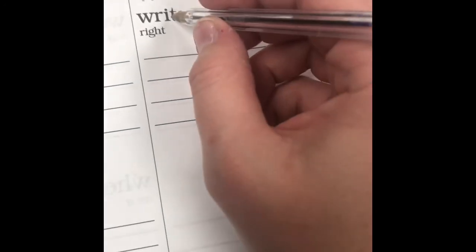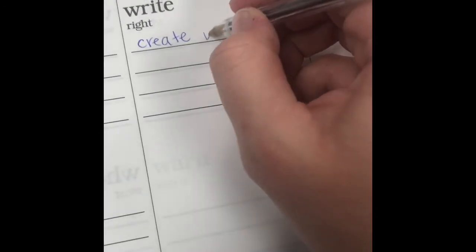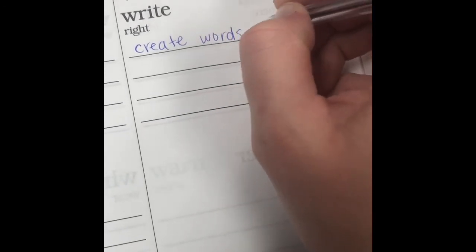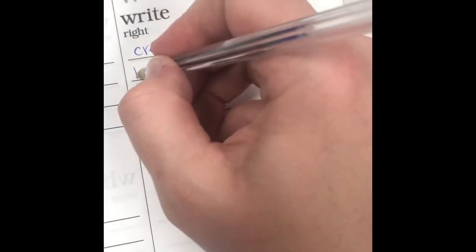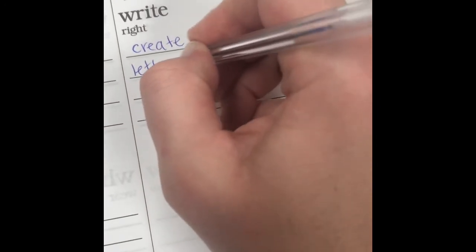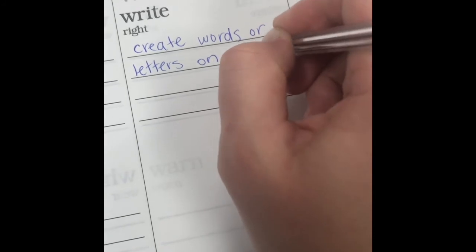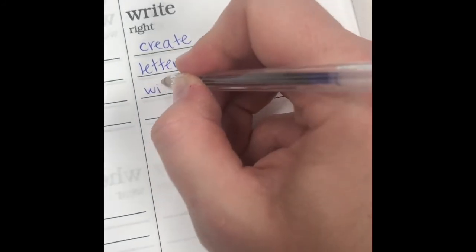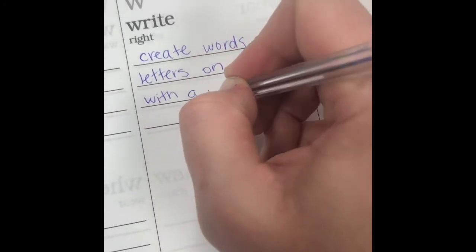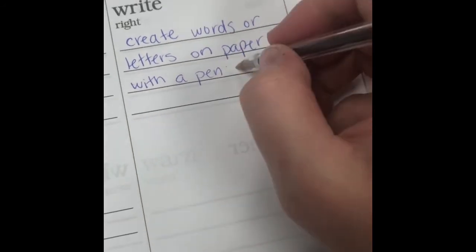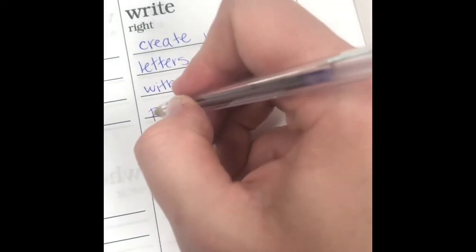And it is to create words or letters on paper with a pen or pencil.